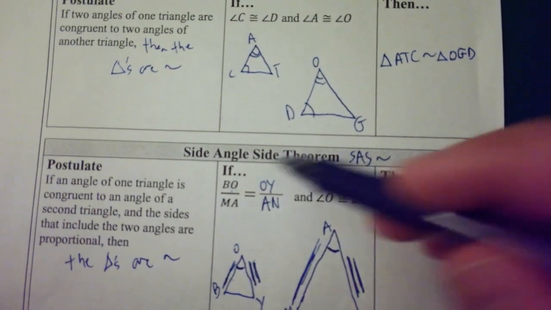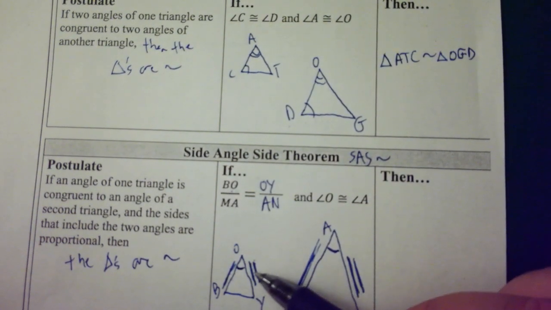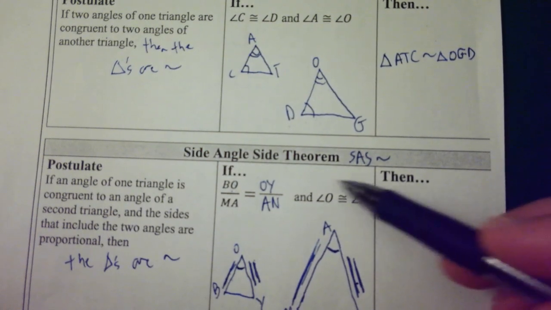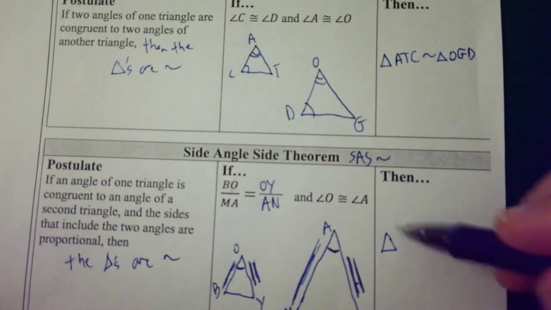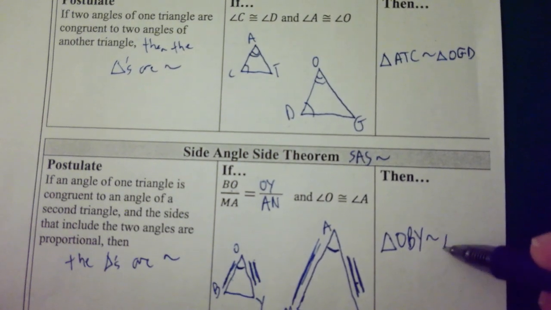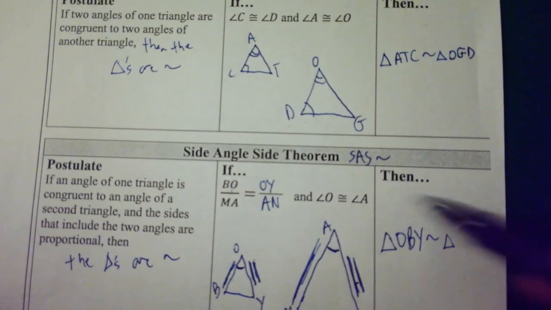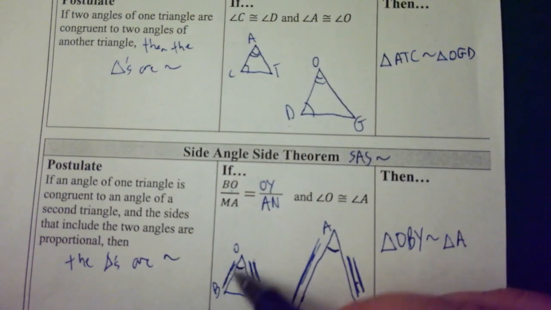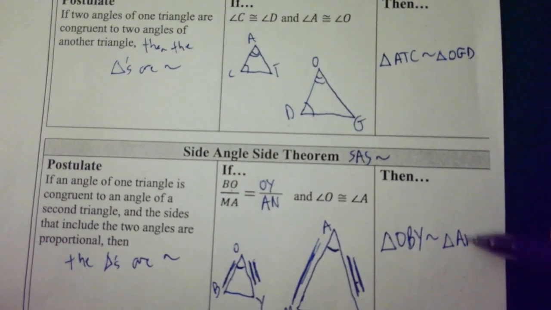And so if BO over MA equals the same amount that OY over AN does, and these two angles are congruent, then triangle OBY is going to be similar to triangle. Okay, I did O, which is the one arc. That'll be the A, the one arc. O goes to B, which is down the side with one dash on it, so it's going to be A to M, A, M, N.